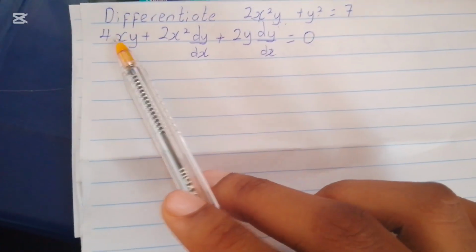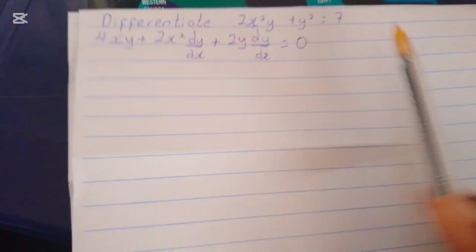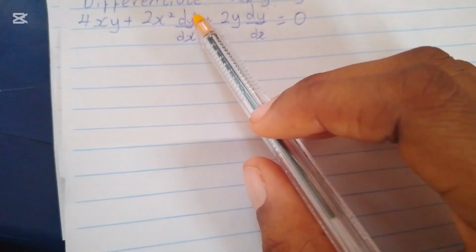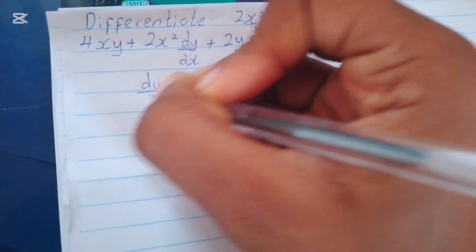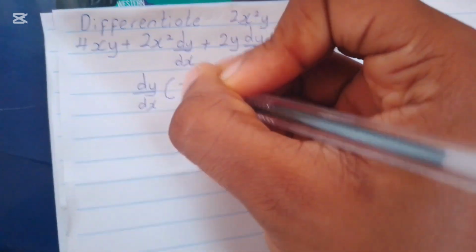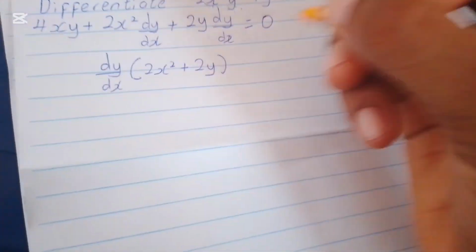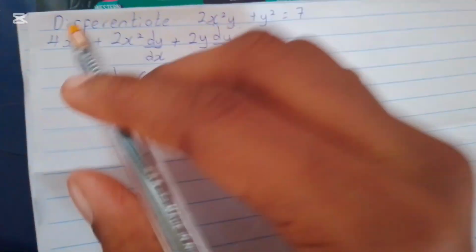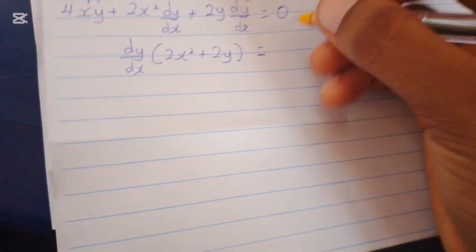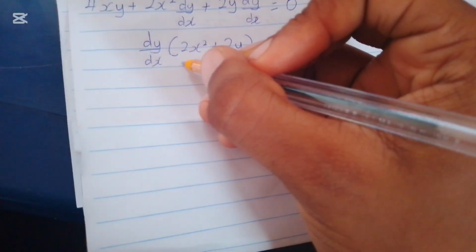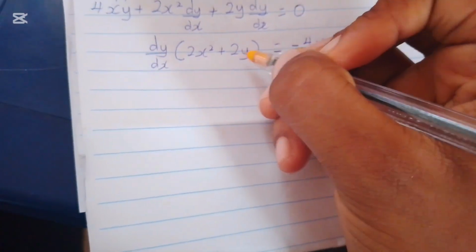First of all, I'm going to move our 4xy to the other side, and I'm going to bring out what is common between these two. Between these two, we have that dy by dx is common to both of them. So if we bring out dy by dx, we'll be left with 2x squared plus 2y. And this will be equal to, if we bring this 4xy to the other side, it will become minus 4xy. So we are going to divide both sides by this 2x squared plus 2y.